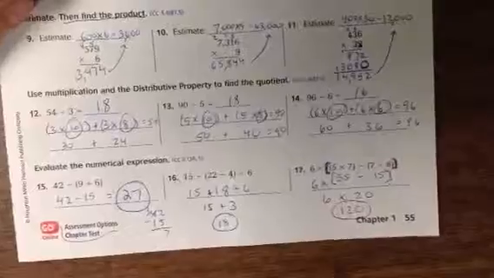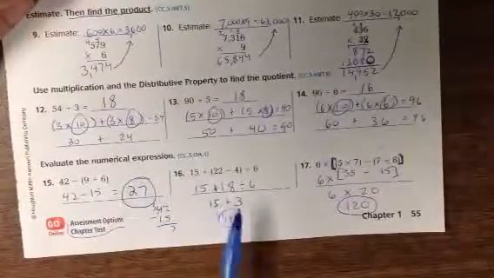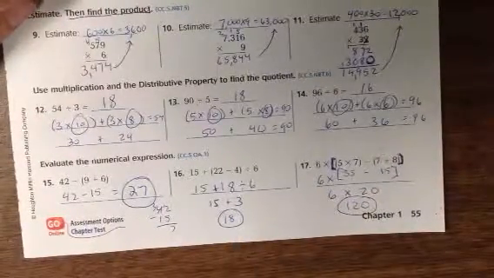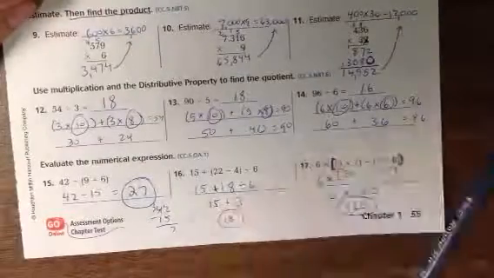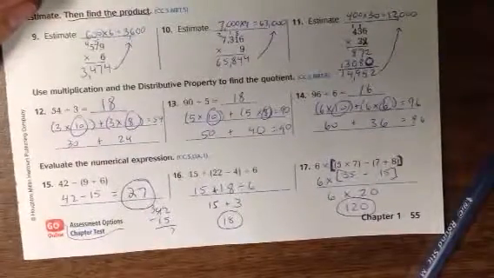Final answer. If you have questions, now is the time to raise your hand. If not, follow the instructions on the board.